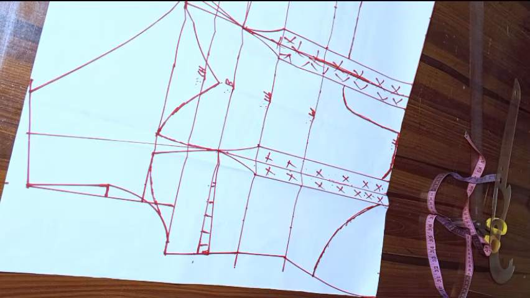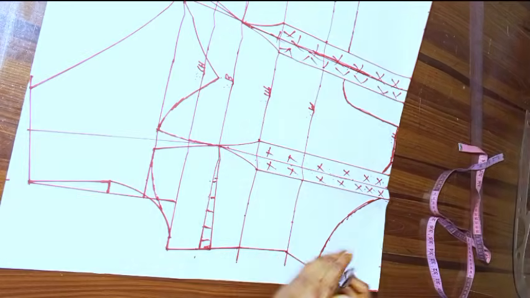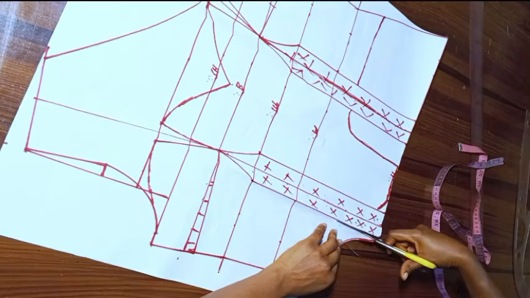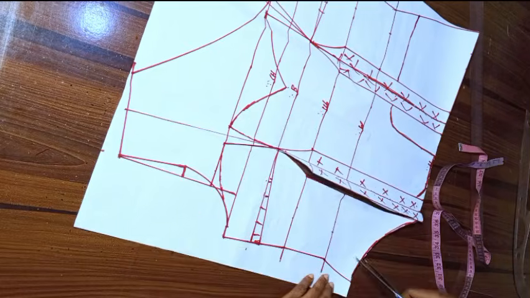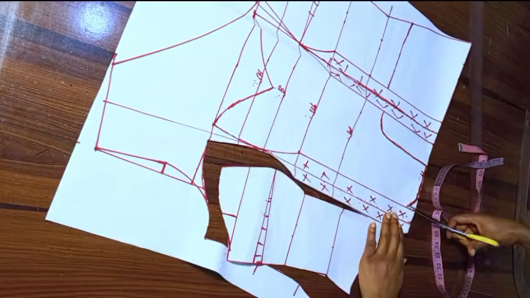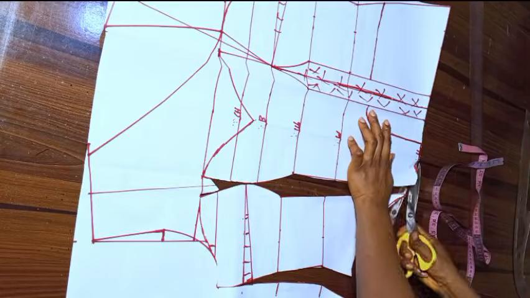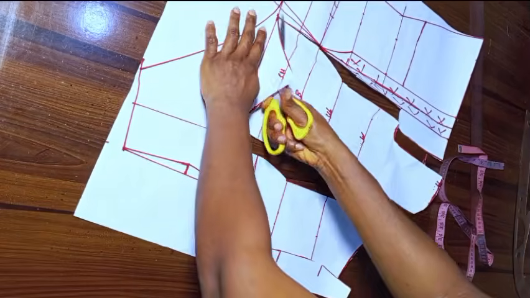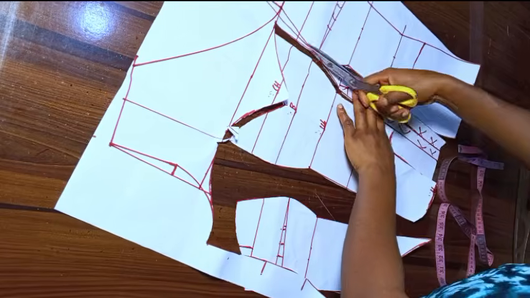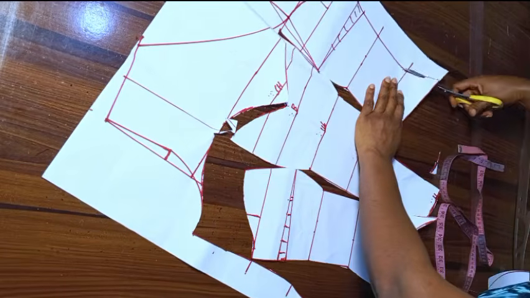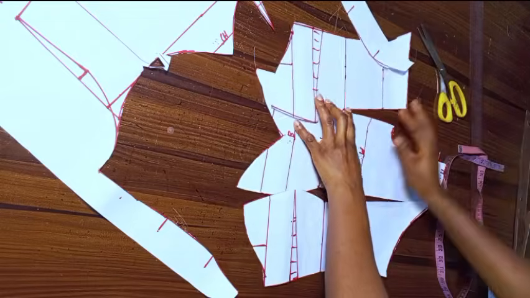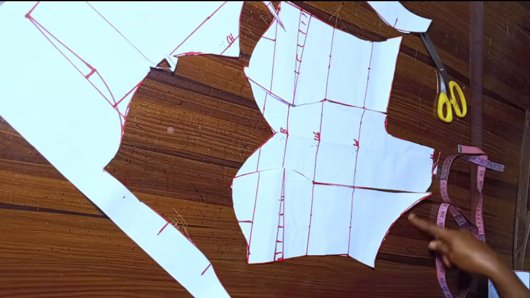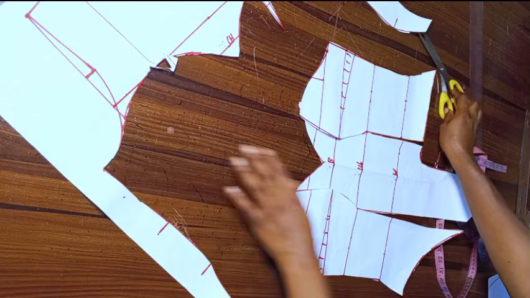So the next thing here is to cut it out. Let's do that, guys. Just watch what I am doing. Cut out this part, cut out our dart, okay? This is it for the down part.